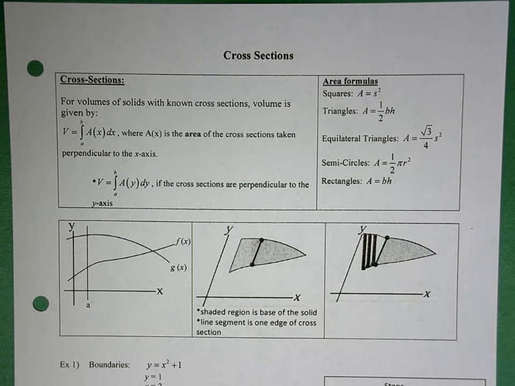Hi there. We talked today in class about cross-sections. What we are doing with our cross-sections here, which is the third lesson of our Unit 6, is calculating the volume of a 3D shape. And we do that by essentially graphing the base of the shape.